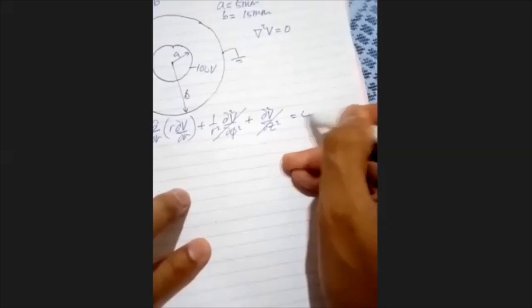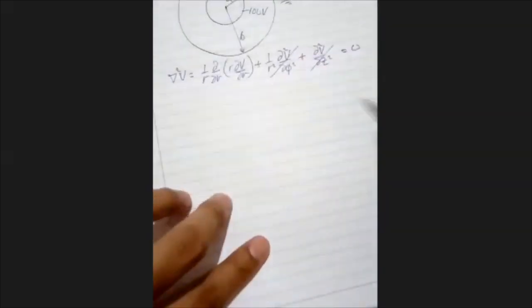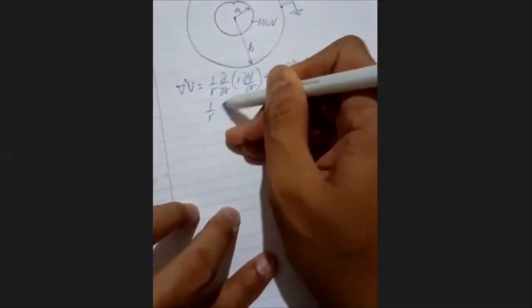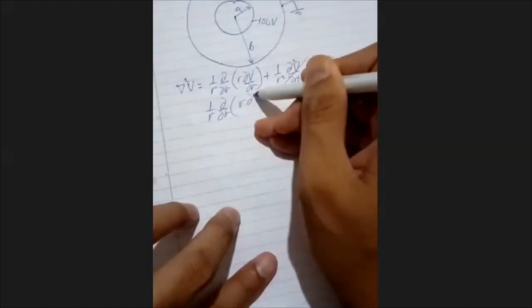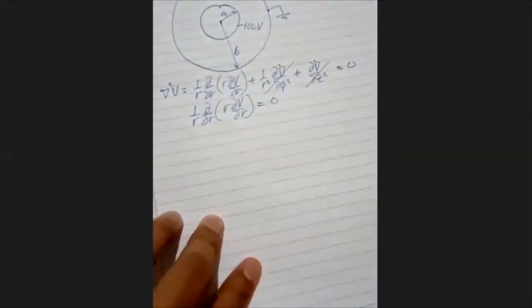This equation we can just equal to 0 because we assume it's a free charge medium. So let's solve together. How to find the V equation? Here you have 1 over r, d over dr, r dV over dr is equal to 0.